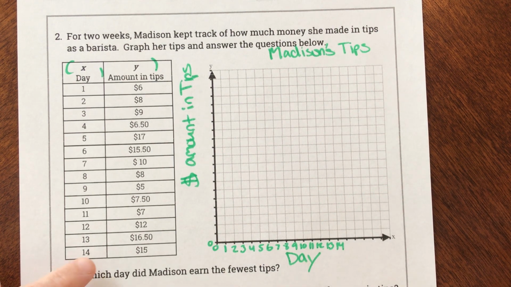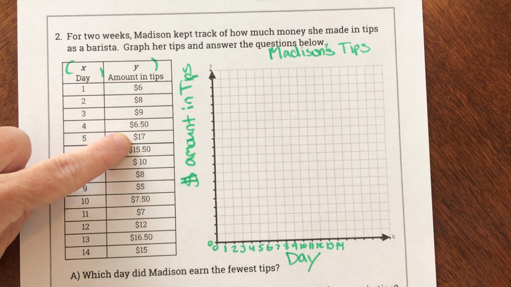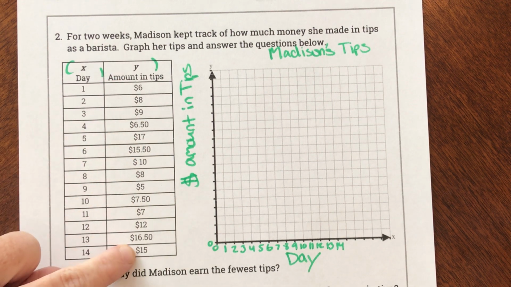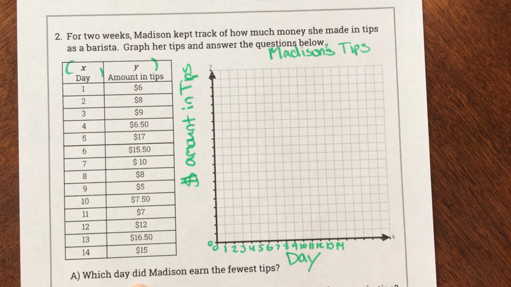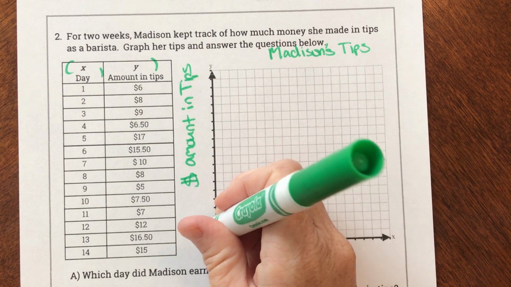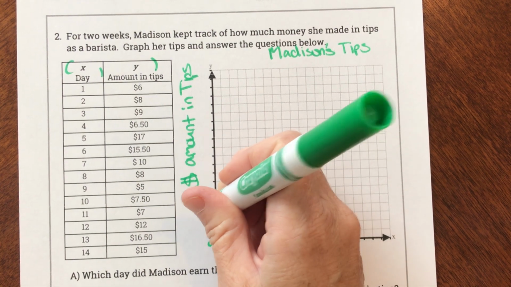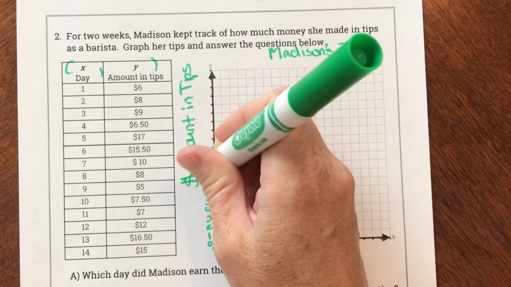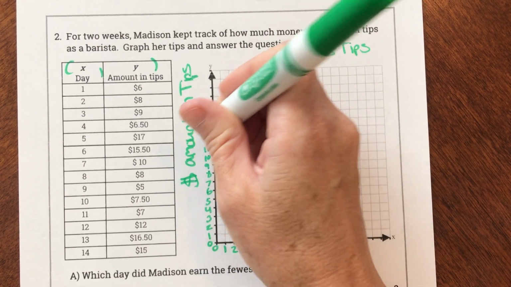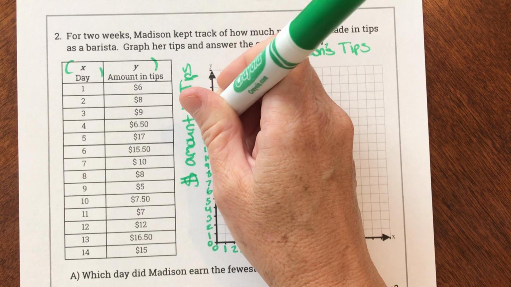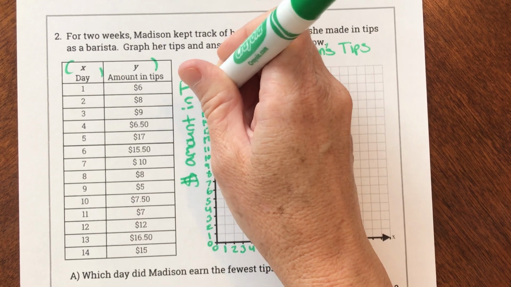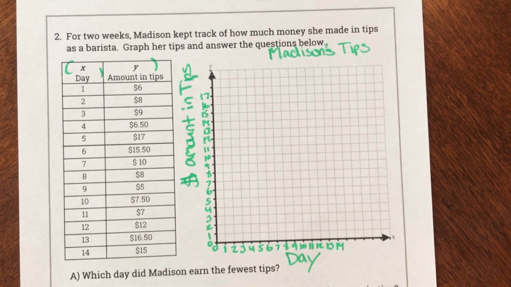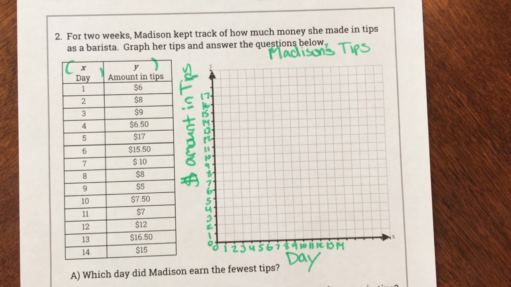Okay, let's look at our Y's. I see a value of 17. Looks like 17 is my largest value. I do see these 50 cents. I wish I could count by 50 cents, but I know that I won't have enough. I'll run out. So I'm just going to have to count by a scale of 1 as well. 1, 2, 3, 4, 5, 6, 7, 8, 9, 10, 11, 12, 13, 14, 15, 16, and 17 was her largest amount in tips. Okay, so now we are ready just to plot it.